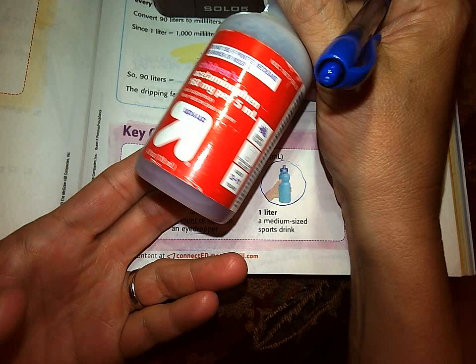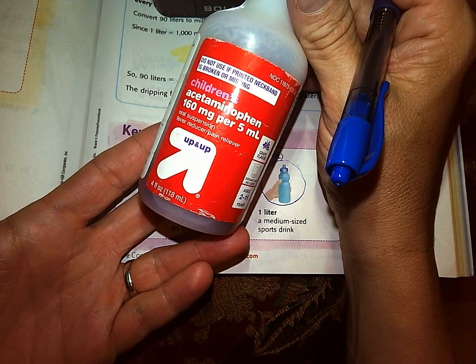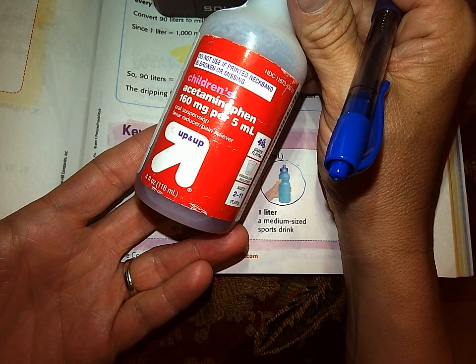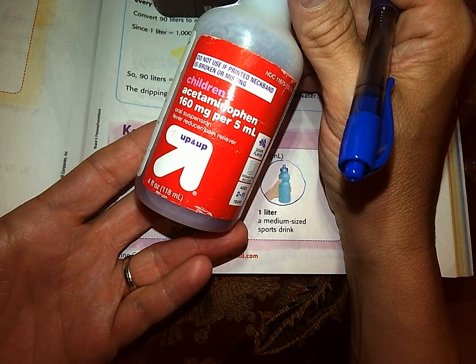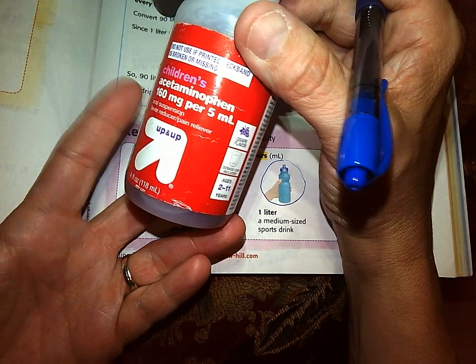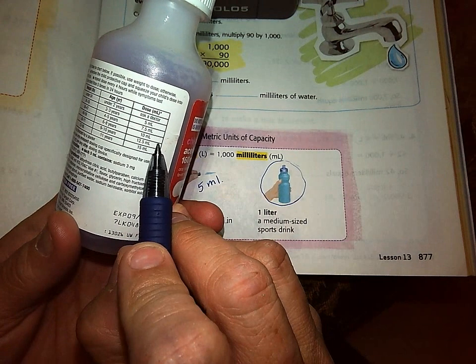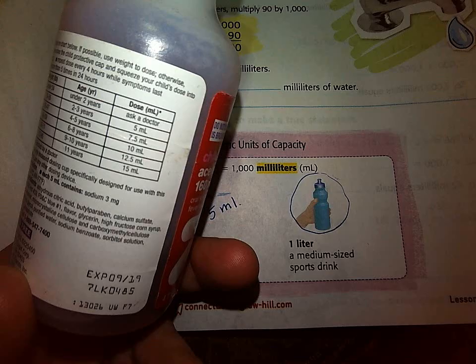So I just grabbed some children's generic Tylenol from Target, and remember, you should never, ever take medication without your parent knowing what you're doing. But you'll notice that the medication you give is in milliliters. You see those mLs right there?